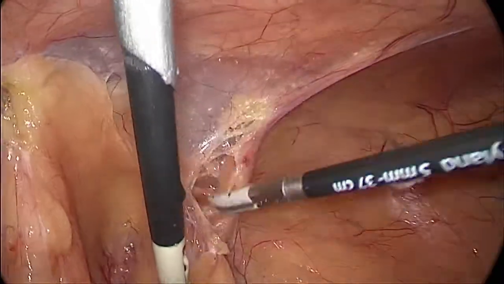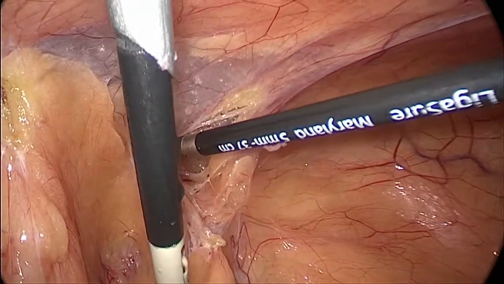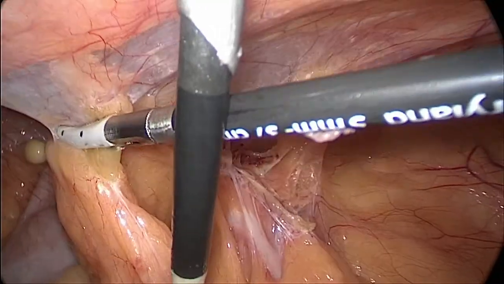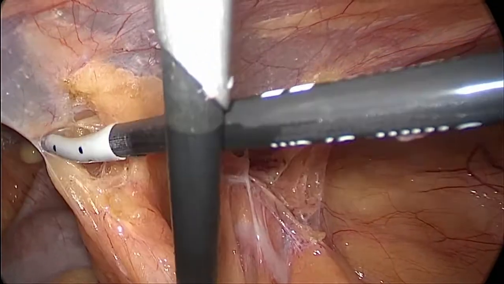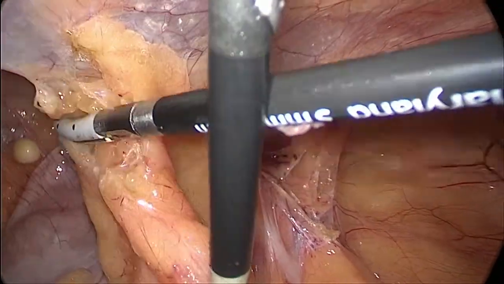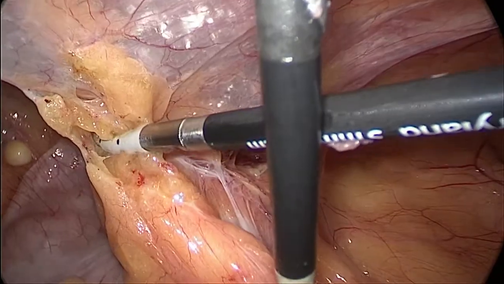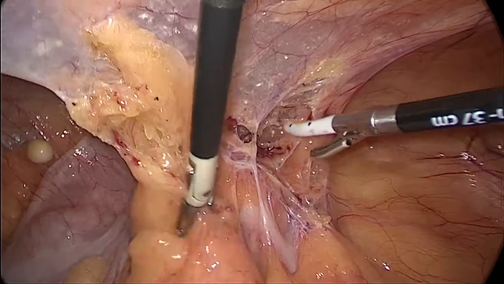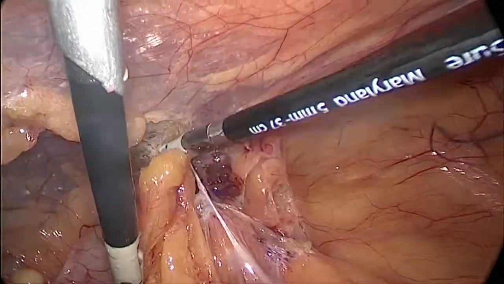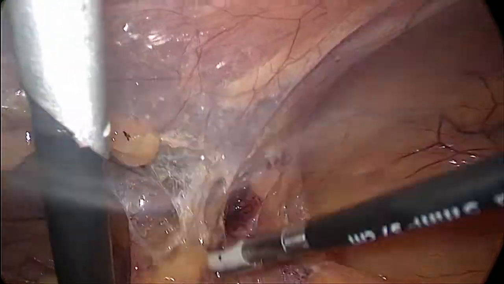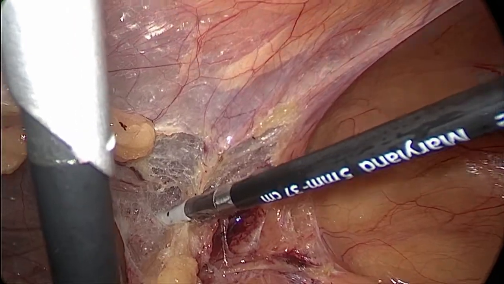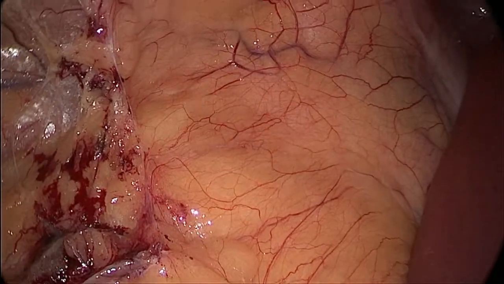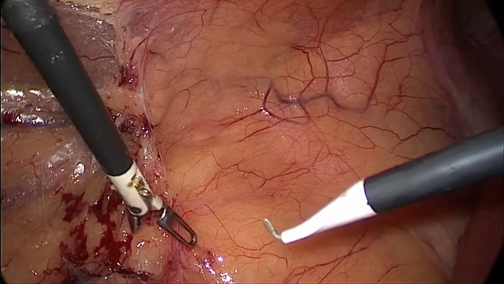The first step of either laparoscopic radical nephrectomy or partial nephrectomy is the mobilization of the colon. Here there is a little adhesion with the parietal wall. We are removing this adhesion with ligature. Mobilization of the colon can be done either by monopolar hook or by monopolar scissor or even an advanced energy source like ligature, harmonic scalpel or thunderbeat.